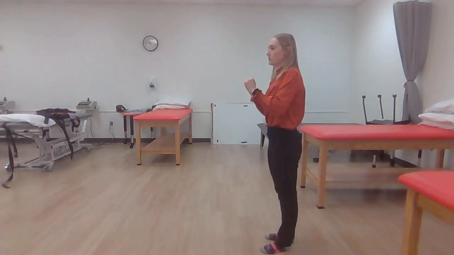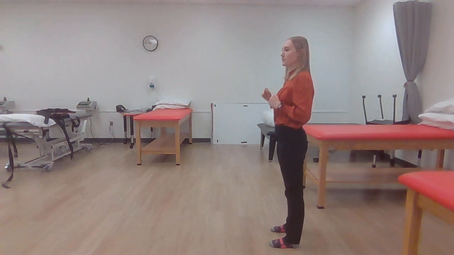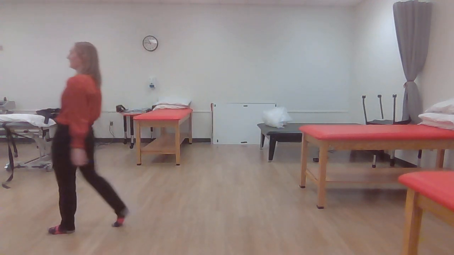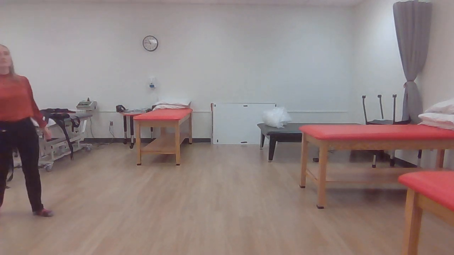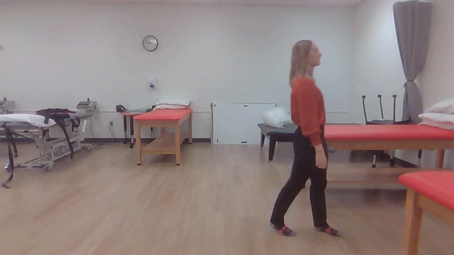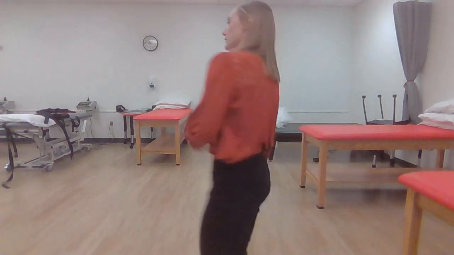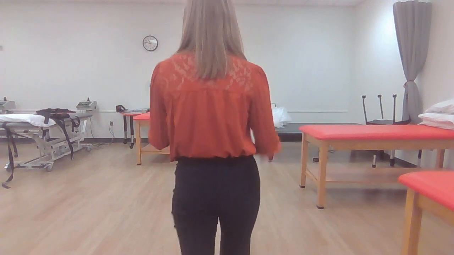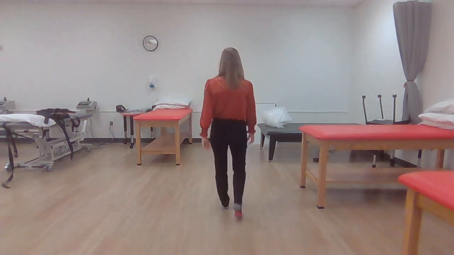So I'll give you a lateral view here first. So with that posterior lean, you're going to see something like this. They're leaning backwards. Give you front and back. You can see they're going to kind of hang out. My pelvis is still in that anterior pelvic tilt, but I'm leaning backwards.